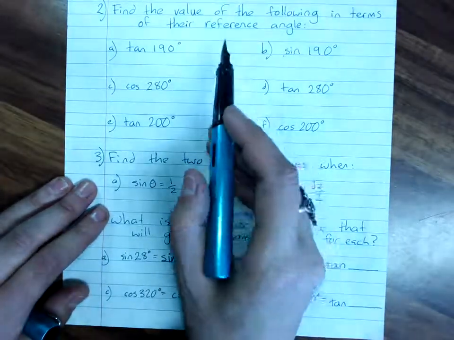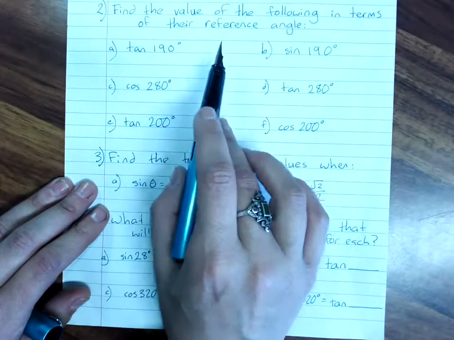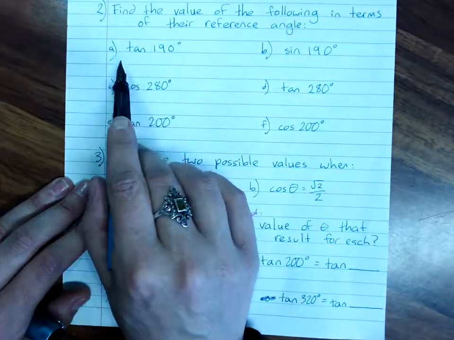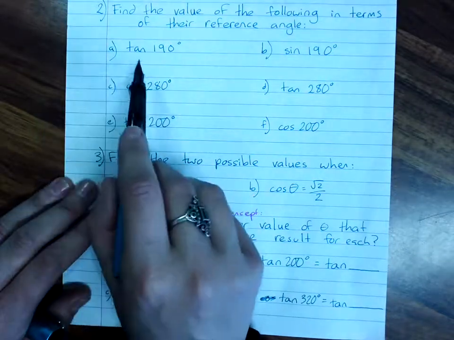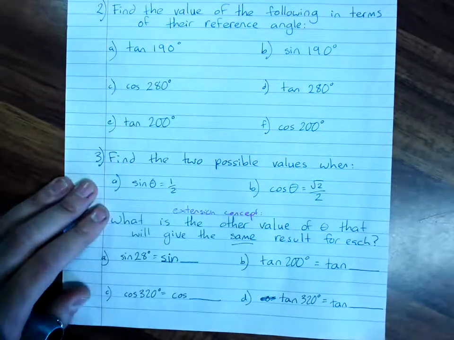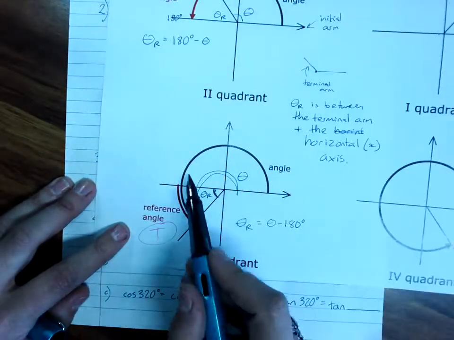Find the value of the following in terms of their reference angle. Now this is where all stations to central comes in, because you've got to work out, are we going to need the negative or the positive? Tan 190 degrees. Which quadrant? Third quadrant.